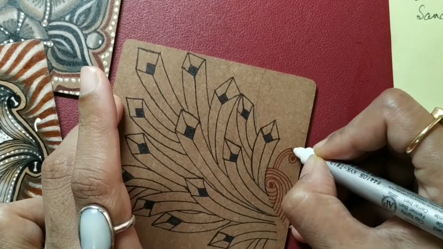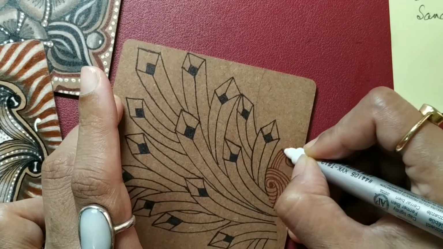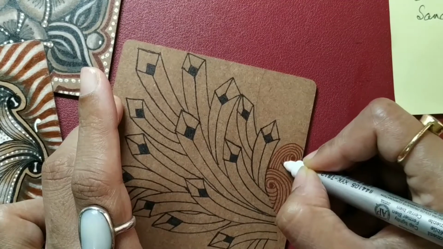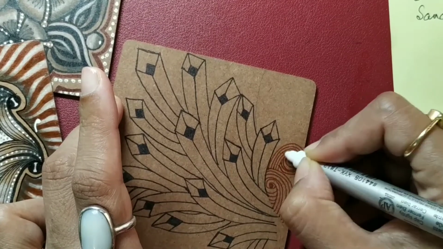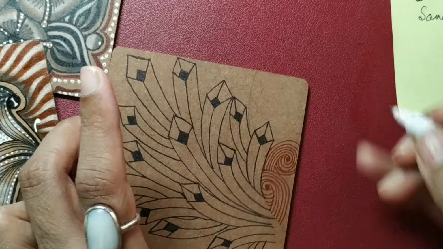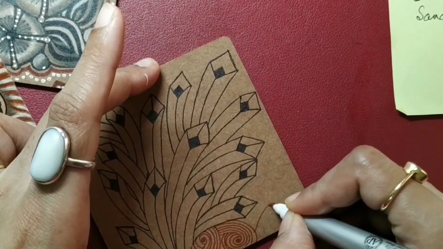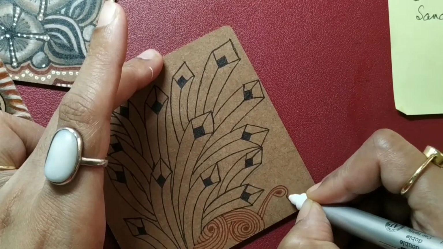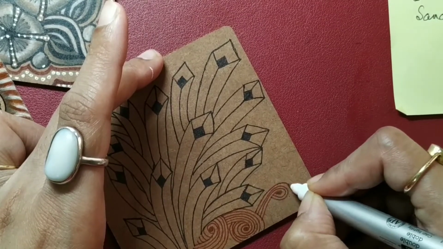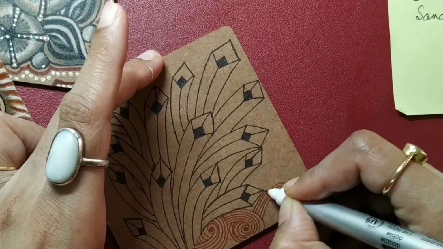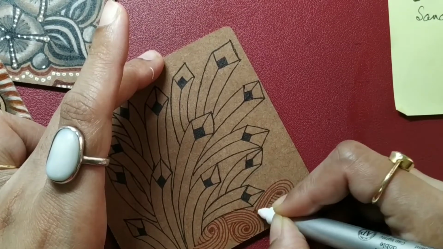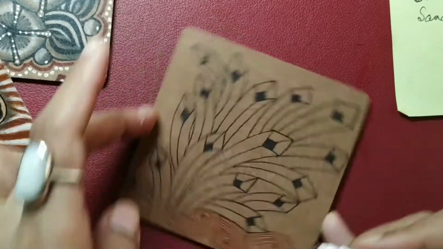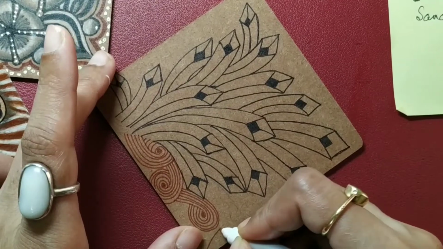So 1, 2, 3, 4 and 5. Simple. So you don't have to think where what, just let it grow in any direction. Just go with the flow. Let it peep anyway from anywhere.